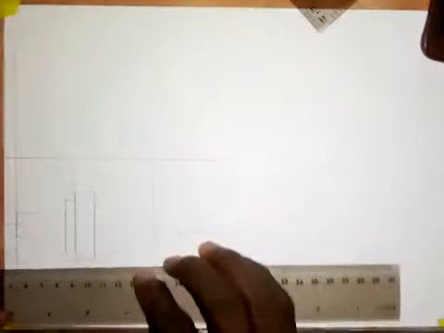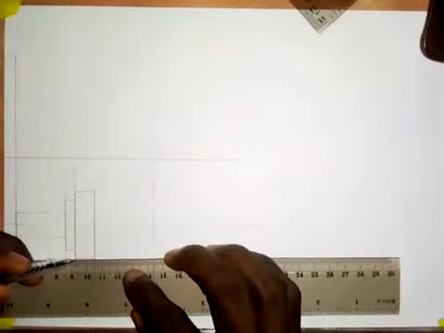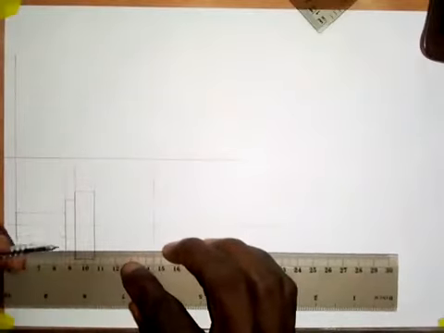Okay, so as I said, what we are going to see is a rectangle on that part. So that's what I'm doing here.